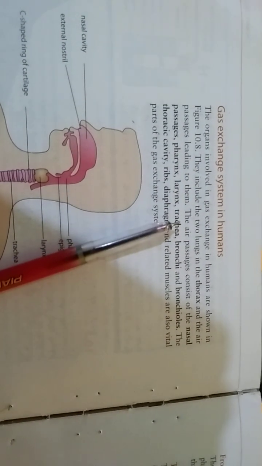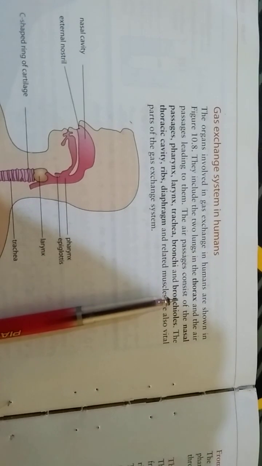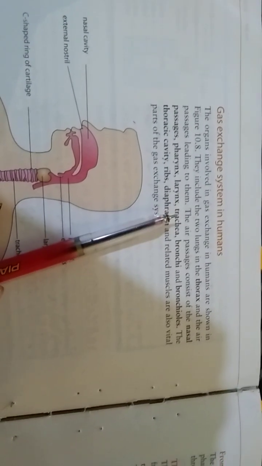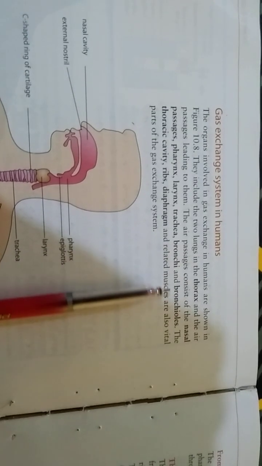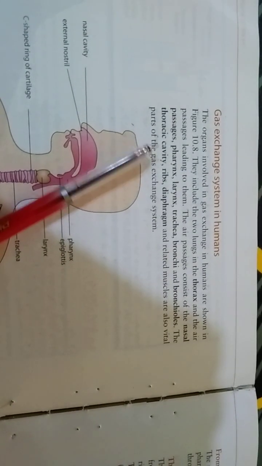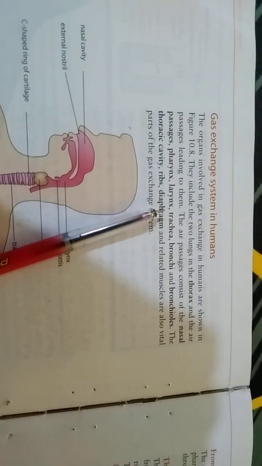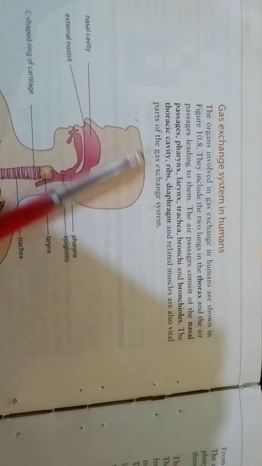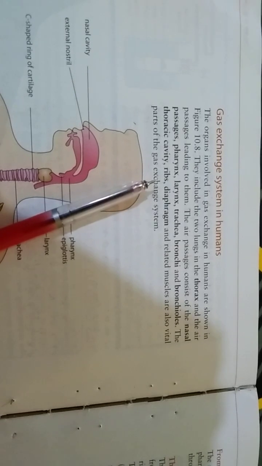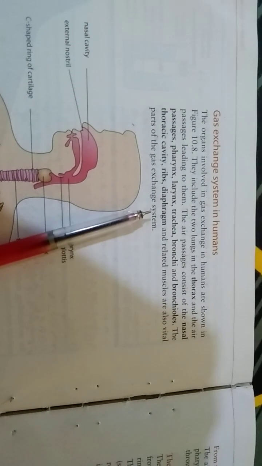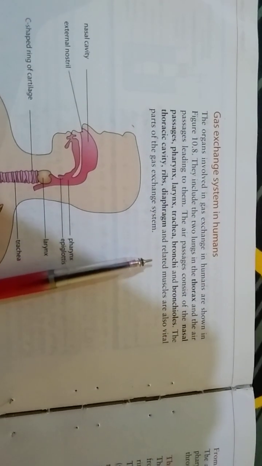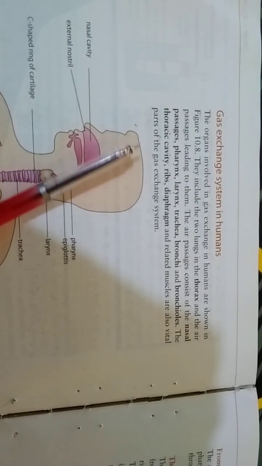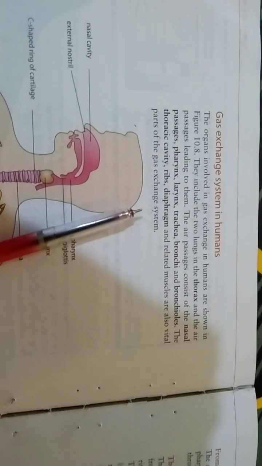They include the two lungs in the thorax and the air passage leading to them. The air passage consists of the nasal passage, pharynx, larynx, trachea, bronchi, bronchioles. The thoracic cavity, ribs, diaphragm, and related muscles are also vital parts of the gas exchange system.